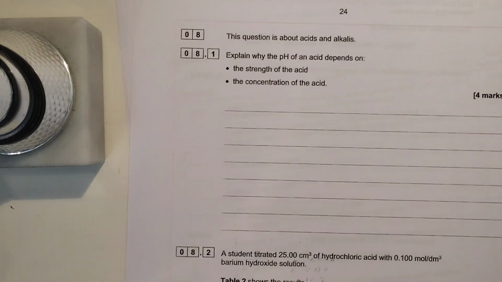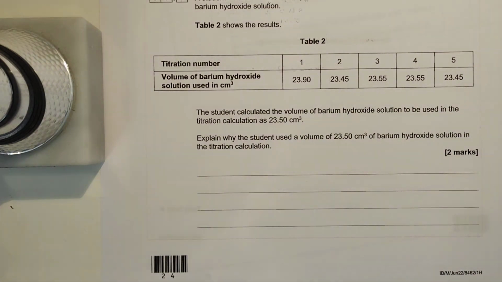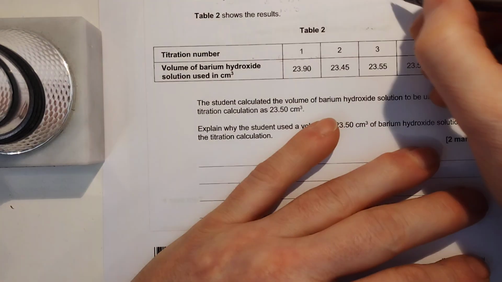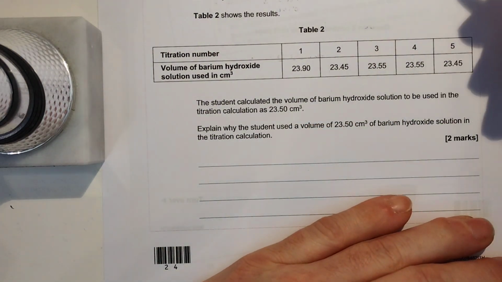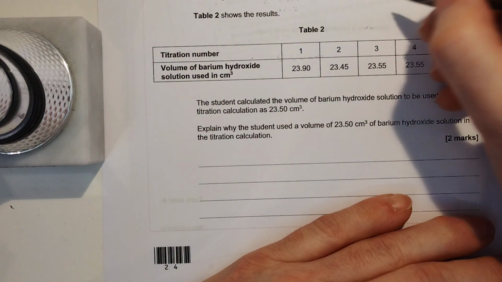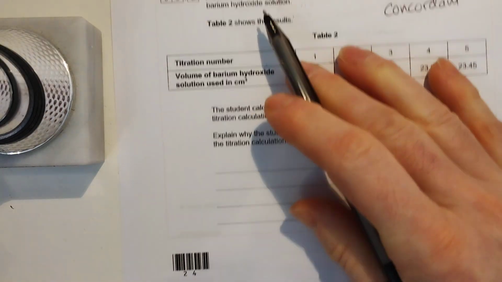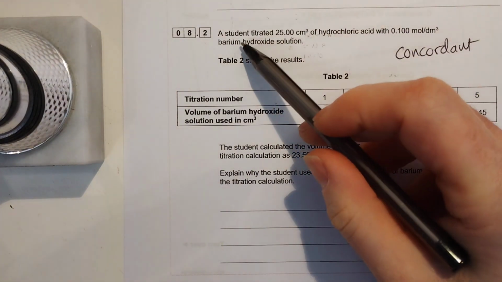This is 2022. I'm not doing strong and weak acids today. I'm doing this. Now this is a titration question with a results table. Alright, and I'm going to come back to this word concordant in a second. Concordant. Okay, let me read the question and get everything drawn out in a picture.